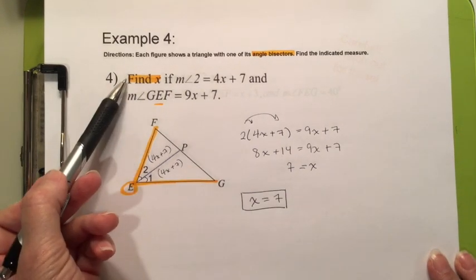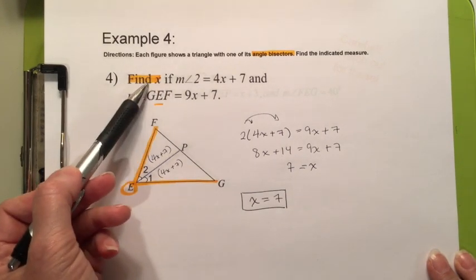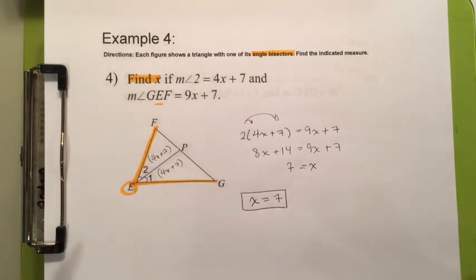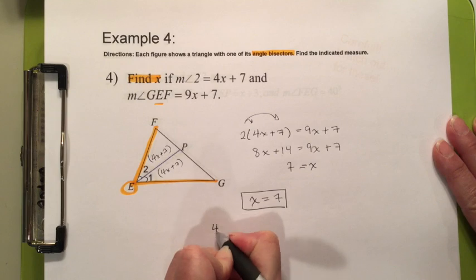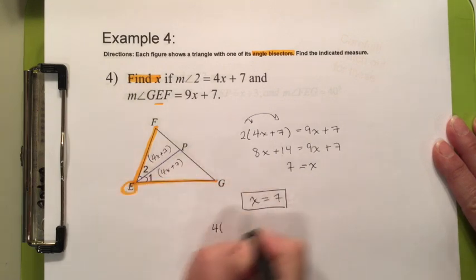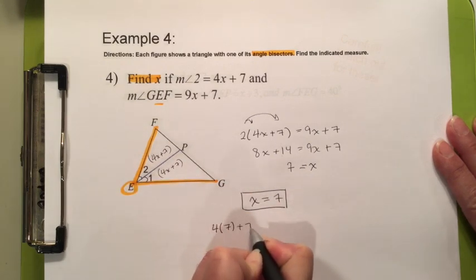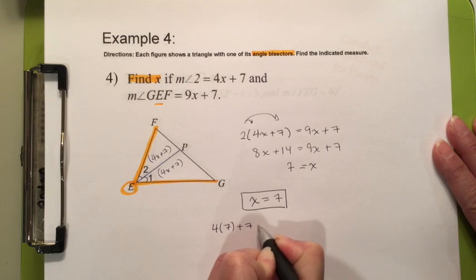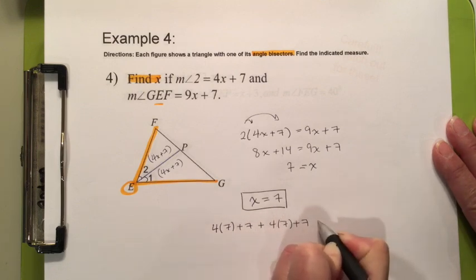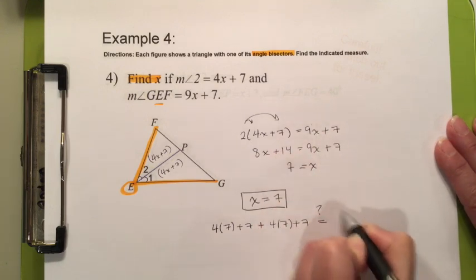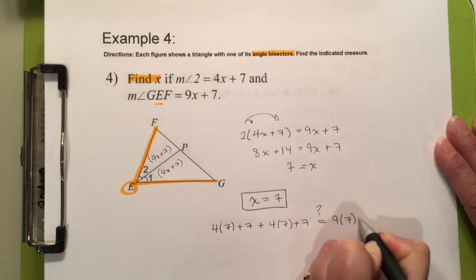And so then just go back and make sure that all we had to do is find x, not the measure of the actual angle. Again, I can plug it back in to see if that works. So 4 times 7 plus 7, and I could do it the other way. Let's see, 4 times 7 plus 7 again. Is that equal to 9 times 7 plus 7?